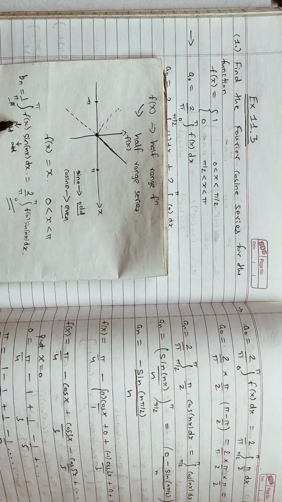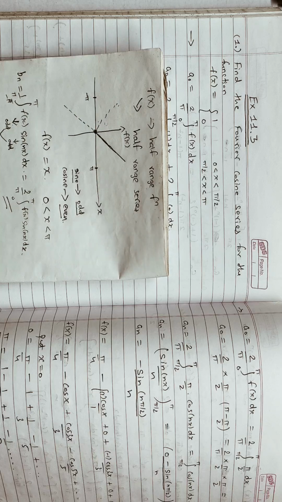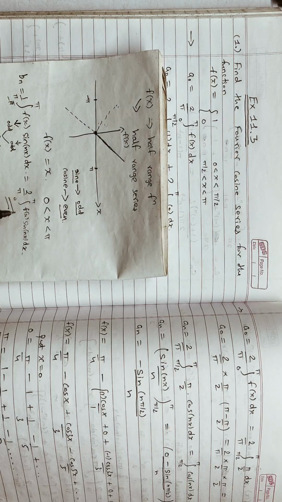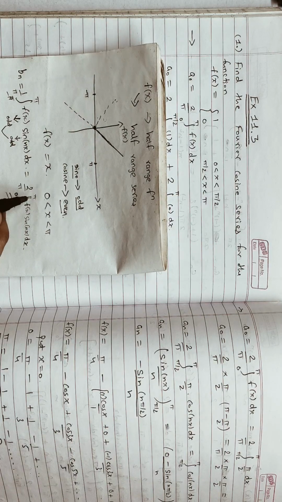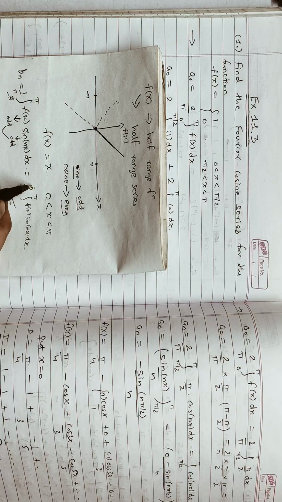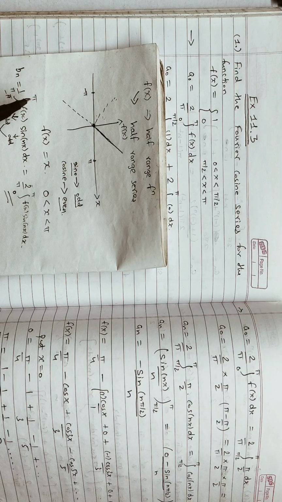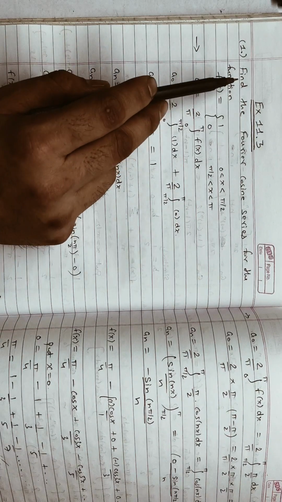Here I am considering the function as odd. Odd function into odd function will give me an even function. We know that for an even function, the integral from minus pi to plus pi becomes 2 times the integral from 0 to pi. In this way the Fourier coefficient will be multiplied by 2 in the interval 0 to pi, by considering the function as odd or even. Okay, so let us start with question number 1.